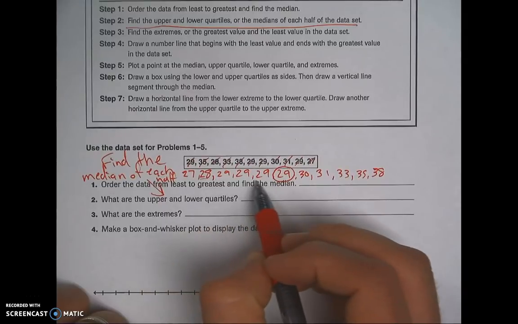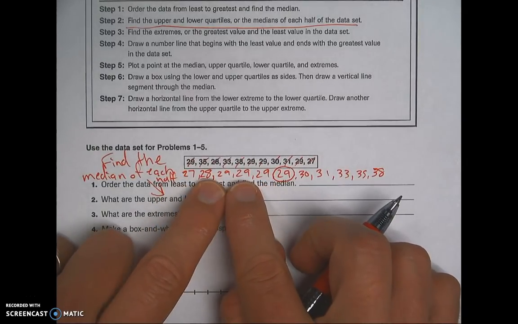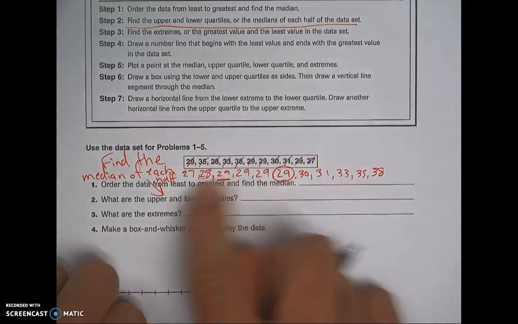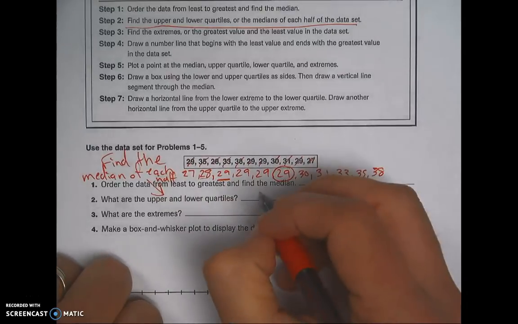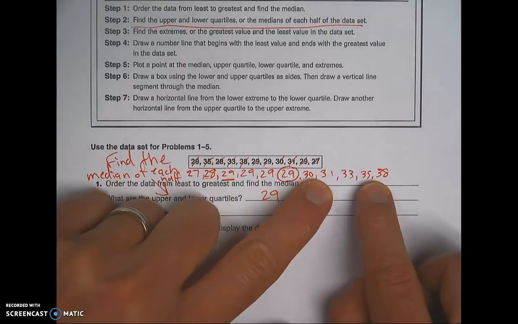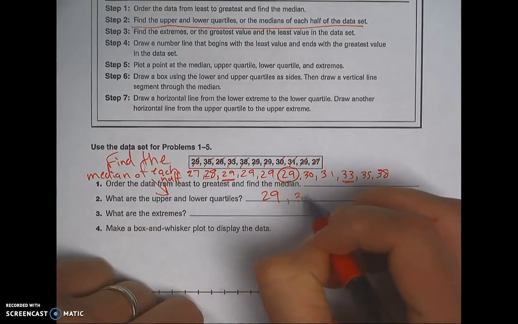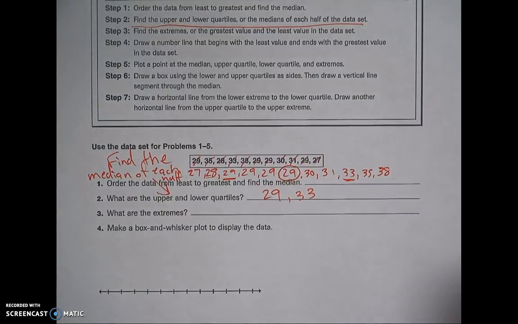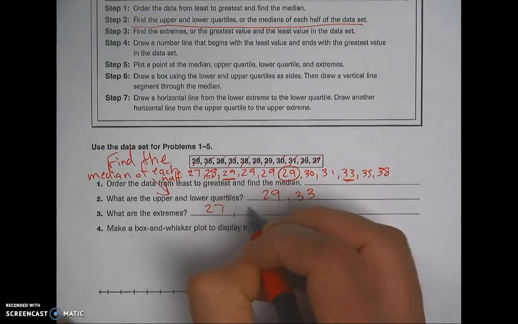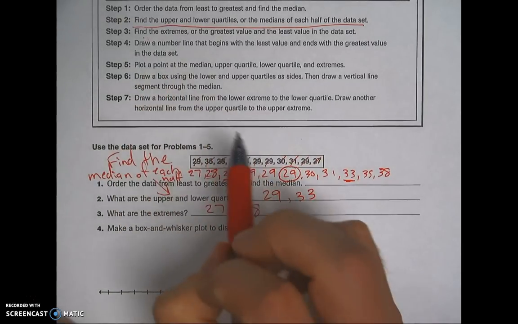So I've got 5 numbers down here. Biggest and smallest would be 27, 29, 28, 29. Okay, the median of this bottom set is 29. And then the median of this top set, you've got 30 and 38, you've got these, is 33. What are the extremes? That would be the smallest number and the biggest number, so 27 and 38. So step 3, find the extremes.